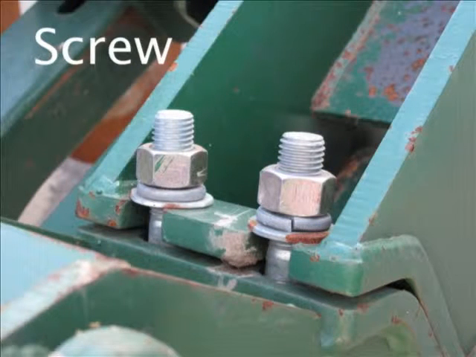Now we are going to discuss a simple machine referred to as a screw. A screw is a cylinder with an inclined plane wrapped around it. It is used to hold objects together. The nut and the screw in the picture are examples of screws.